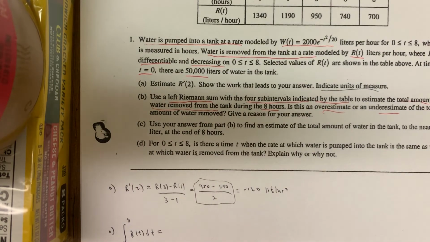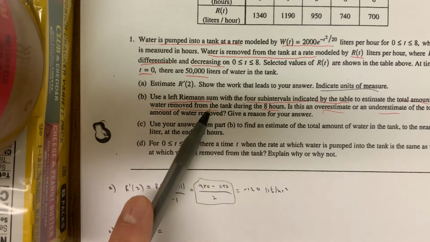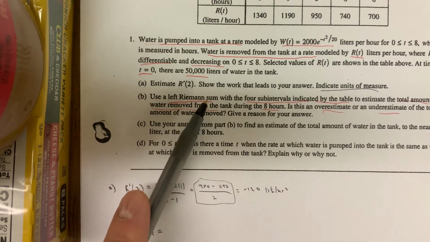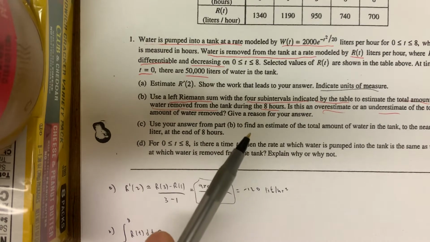But that one is a very popular problem, so that's why I gave you a bunch like that. They also have you do Riemann sums. Sometimes with Riemann sums, it's subintervals of equal length.